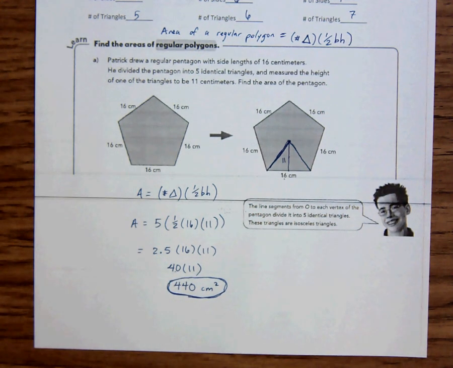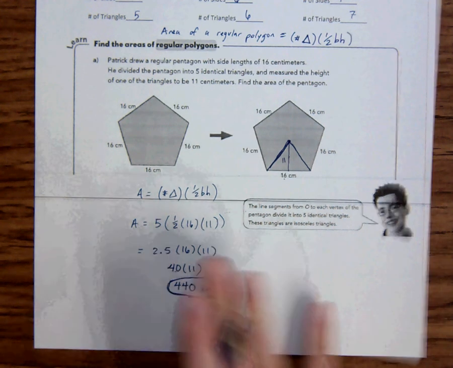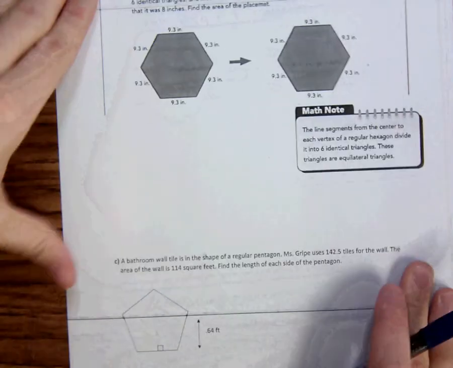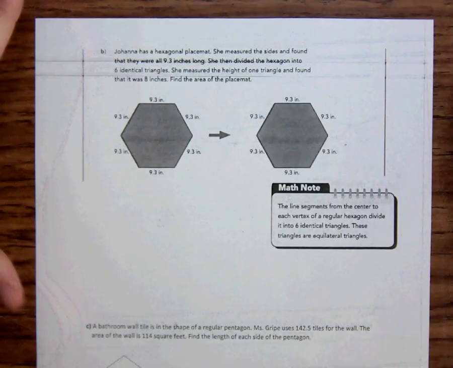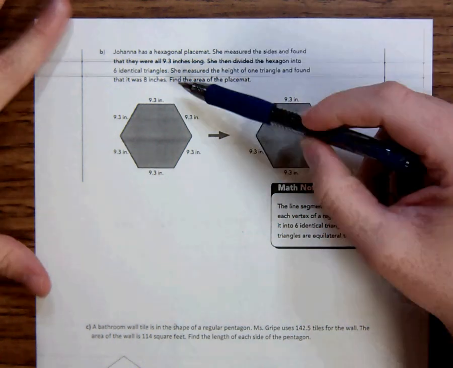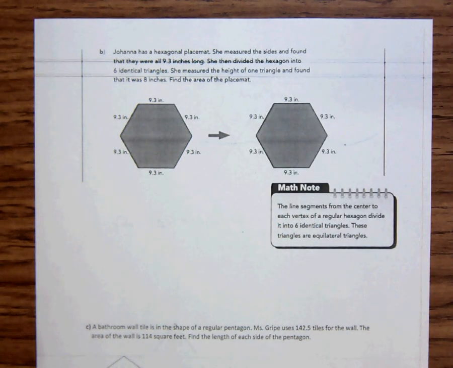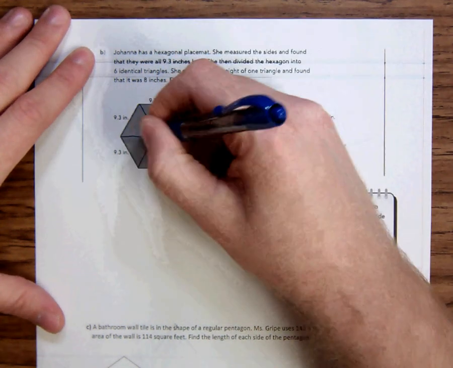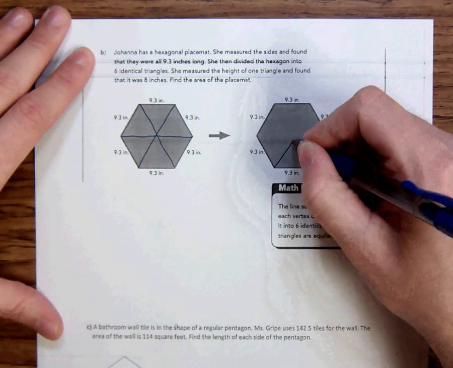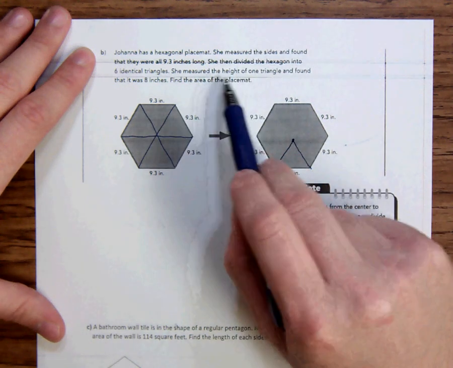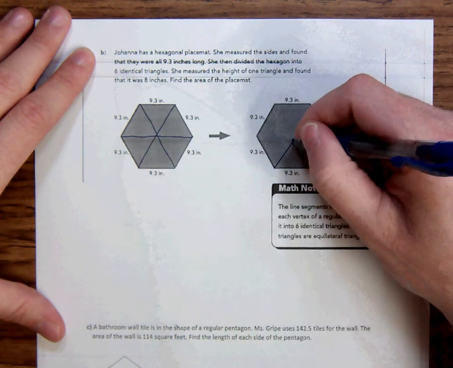So the area of this whole thing is going to be 440. Let's do another example. This time it's a hexagon. Johanna has a hexagonal placemat. She measured the sides and found that they were 9.3 inches apiece. She then divided it into 6 congruent triangles. She measured one of them. Let's just draw one over here. And she found the height of the triangle was 8 inches.